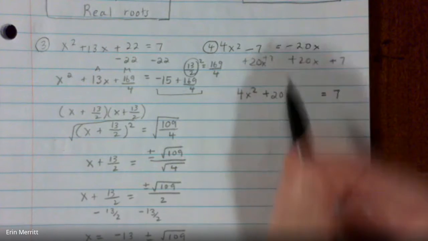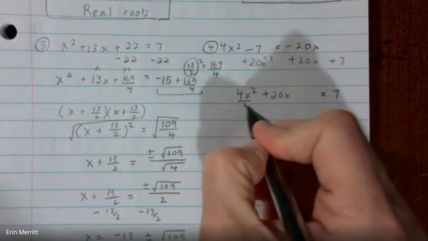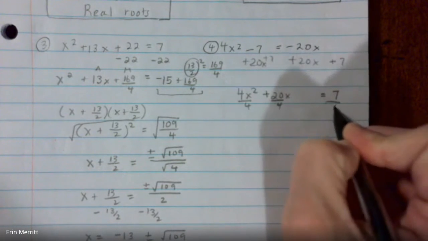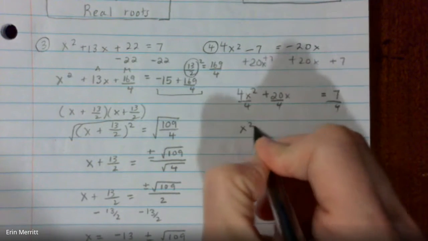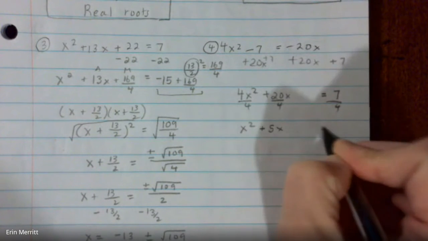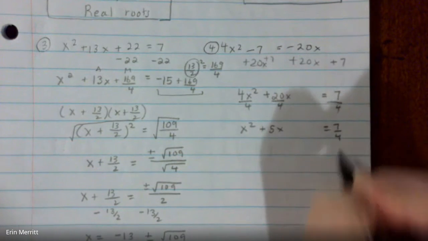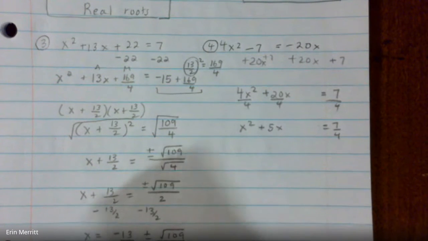All right, this one has a leading coefficient. So I need it to be a 1. Divide everything by 4. This is going to give me x squared plus 5x, and then I'm left with a 7/4 over here. All right, now you can do the completing the square step.